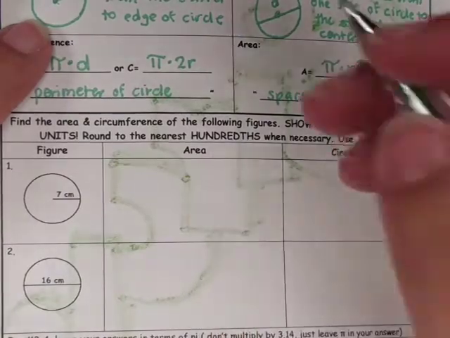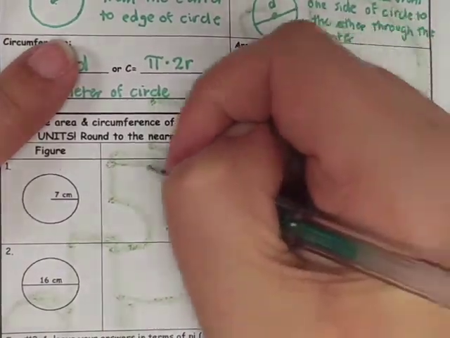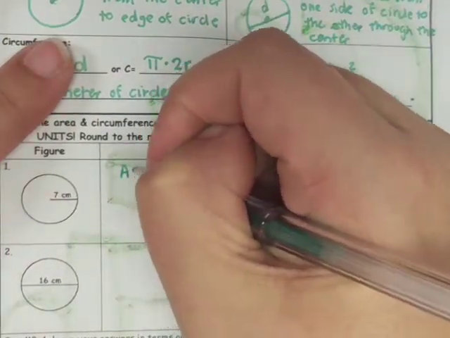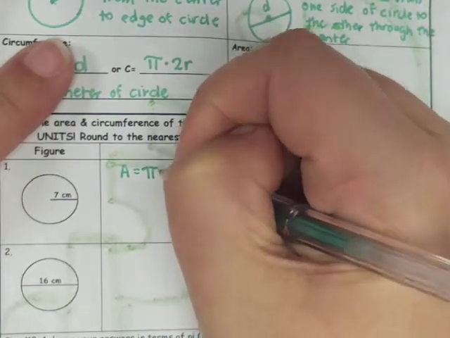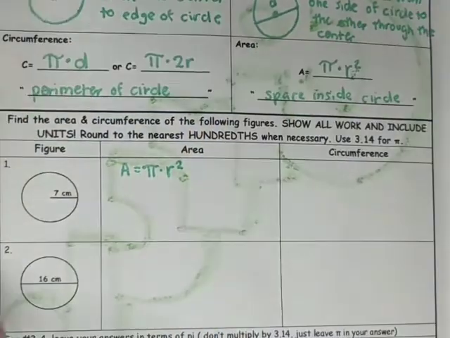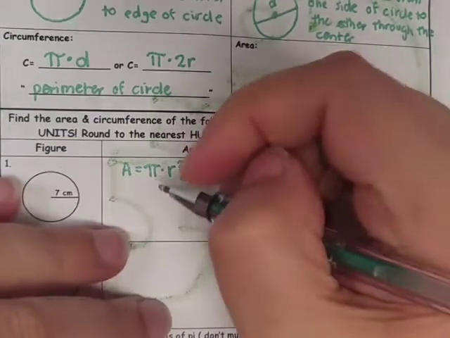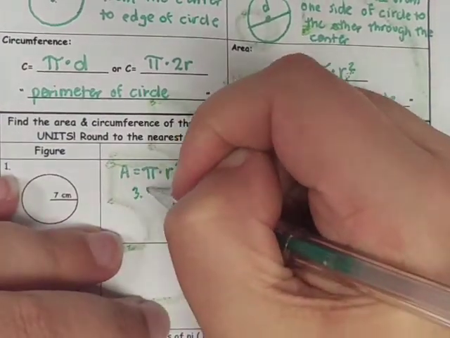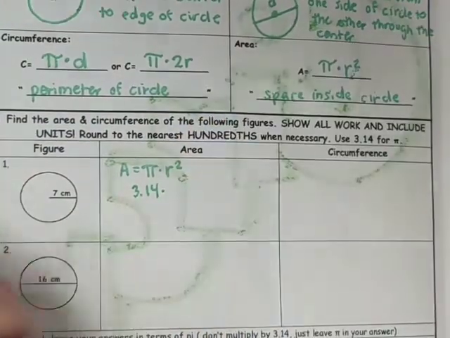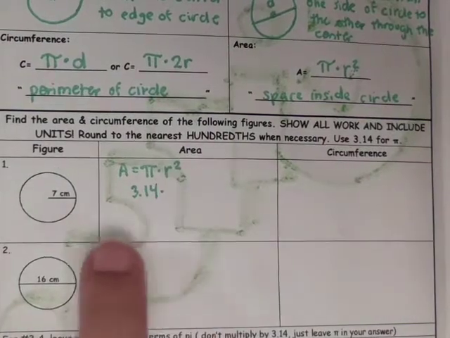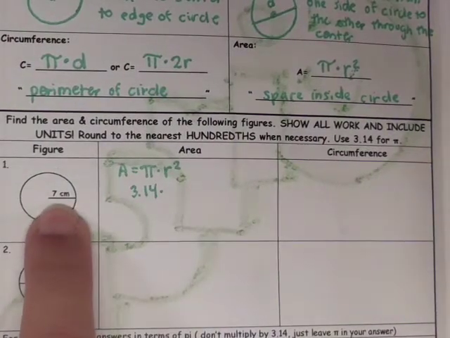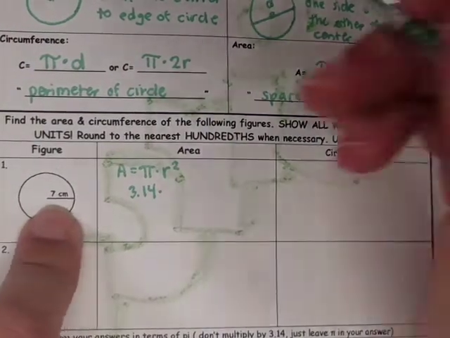So area, again, is pi times radius squared. So what we're going to do is we're going to use 3.14 for pi, and then we're going to multiply times radius squared. So if you look over here, it's already given radius, so 7 squared.